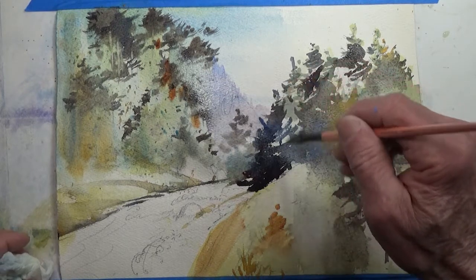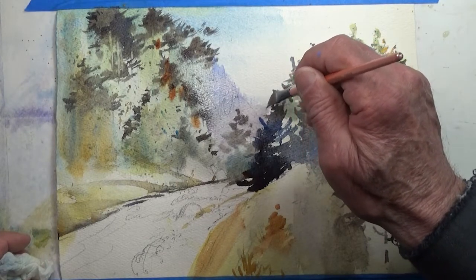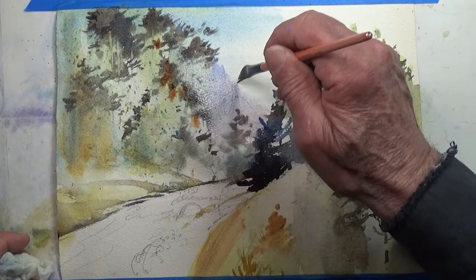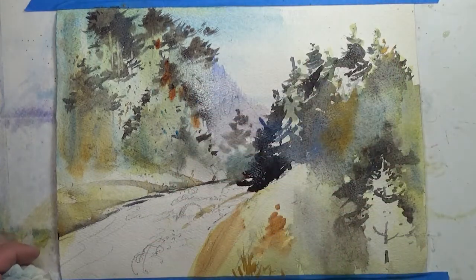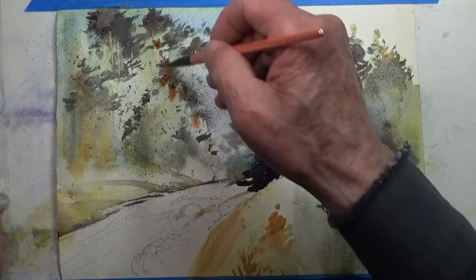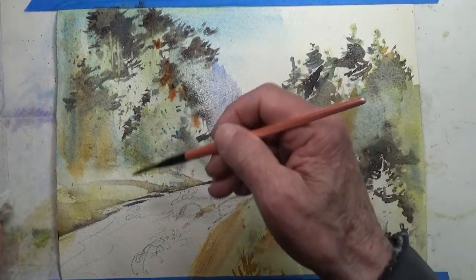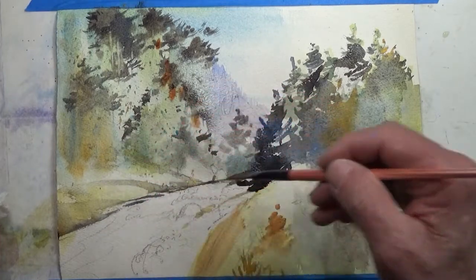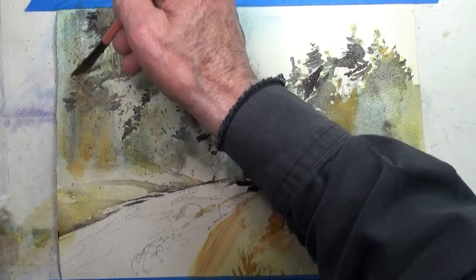Okay, we have that. All right, so that gives us the impression that all of these little trees way back here are really way off in a distance. And I'm going to make this all darker up. Run some of this dark area in here a little bit more.